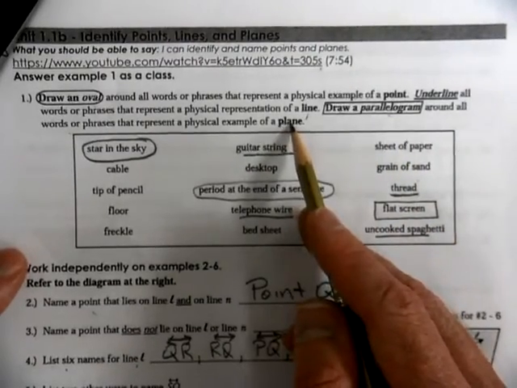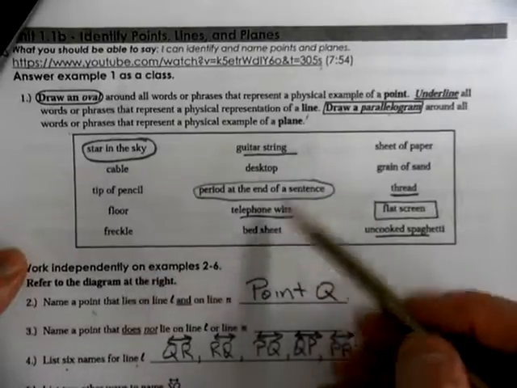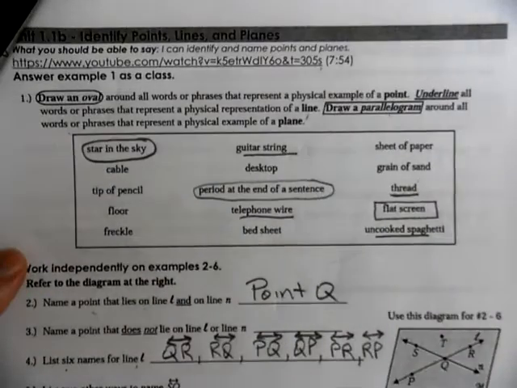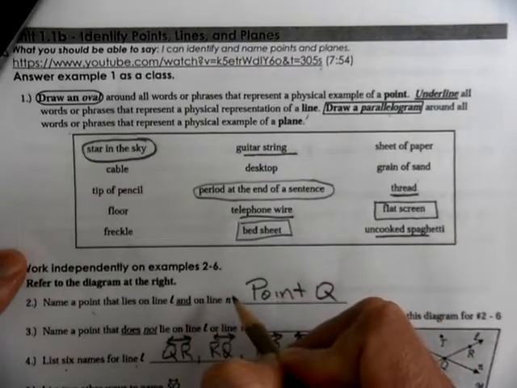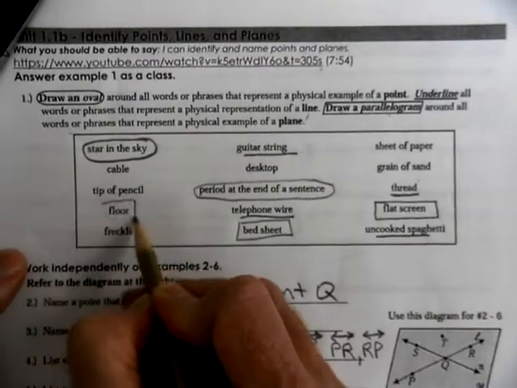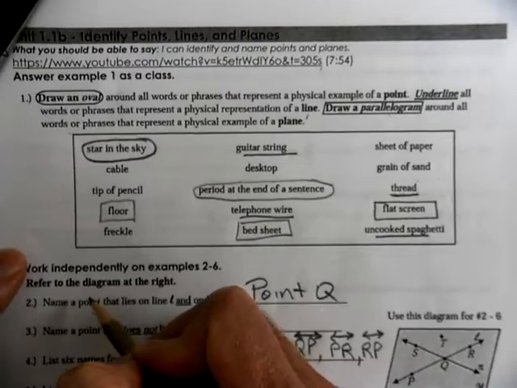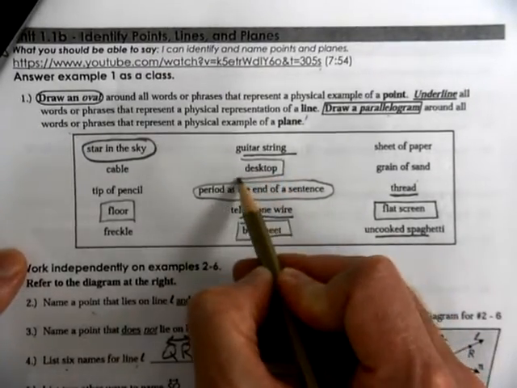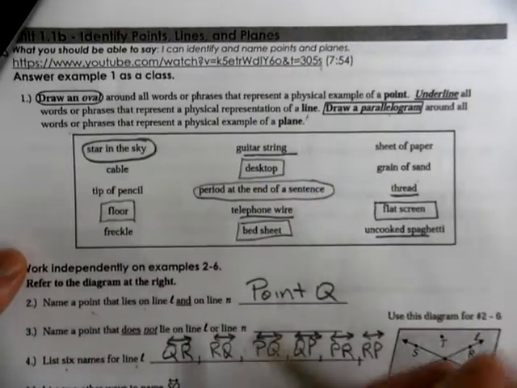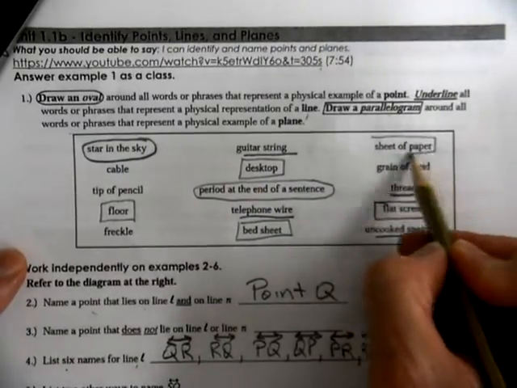And a plane, which of these words would represent a flat surface? Oh, a bed sheet, a floor, a desktop. That's a flat surface. A sheet of paper is even a flat surface.